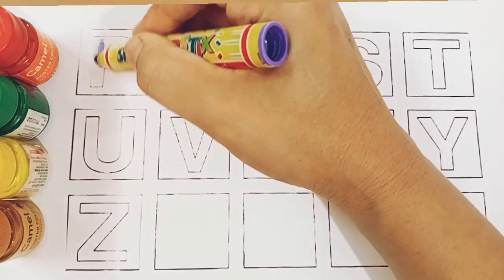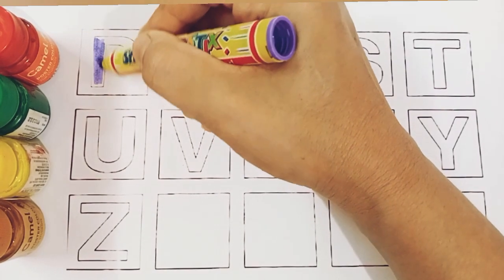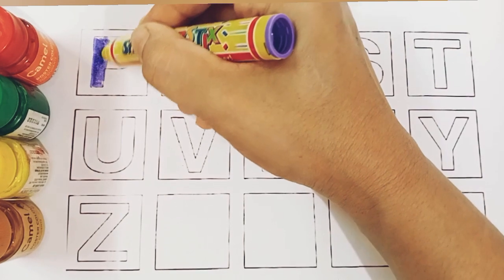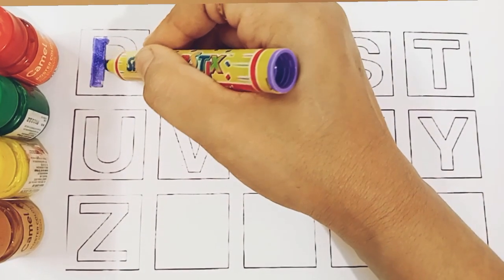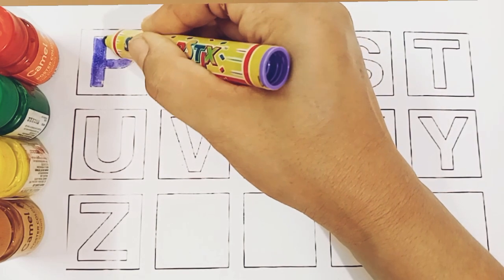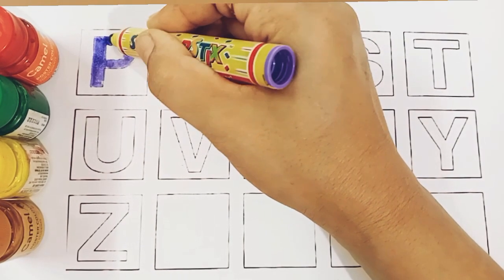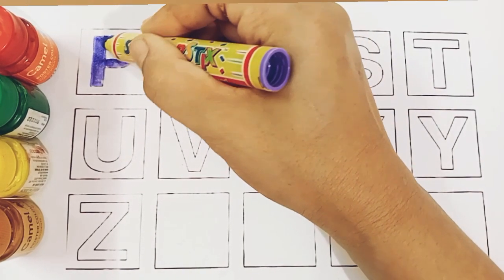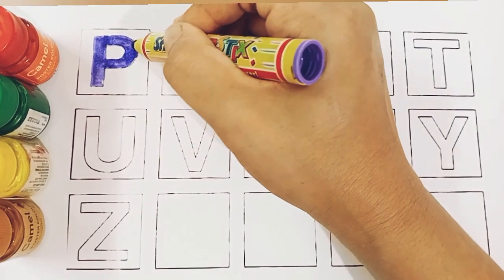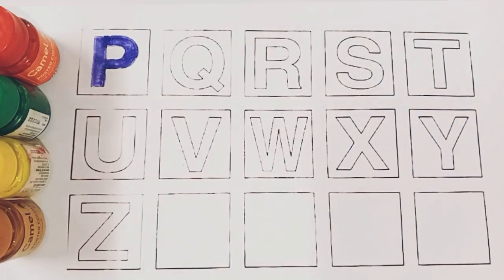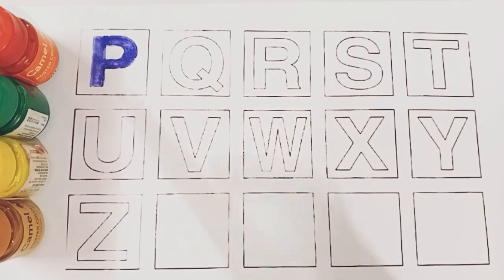Purple color. P. P for parrot. Purple color. Orange color.